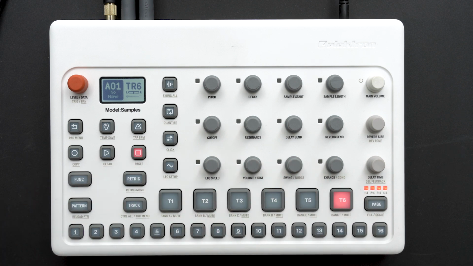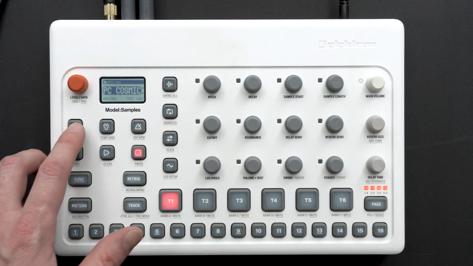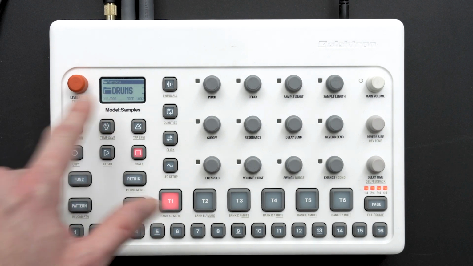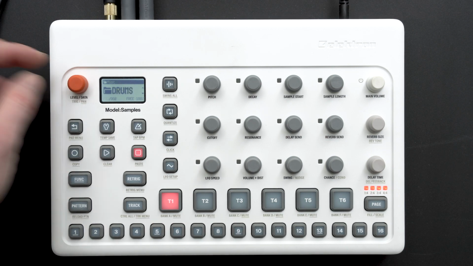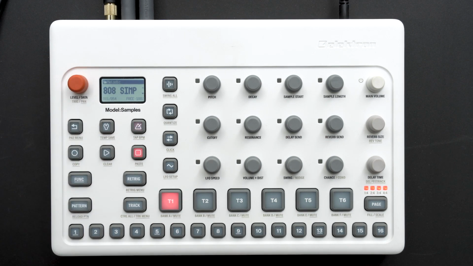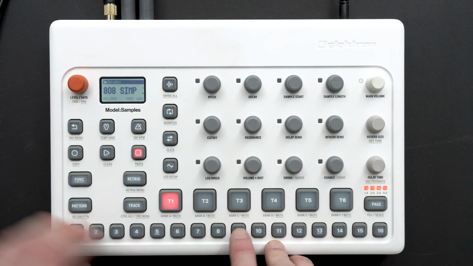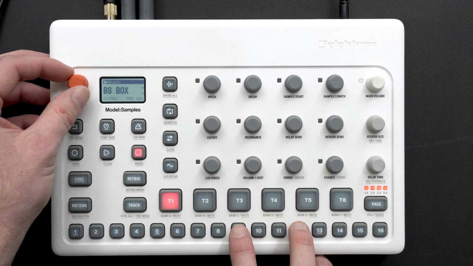First, let's load a melodic sample to track 1. And then select the Wave button. Select the Back button to get to the Factory menu. Then use the Data knob to scroll down to Miscellaneous and push in on the Data knob. Then scroll down to Melodics and push in once more. Now I can explore the melodic sounds of the Model Samples. You are never limited to these stock sounds, but I'm just going to use the stock factory sounds for now.